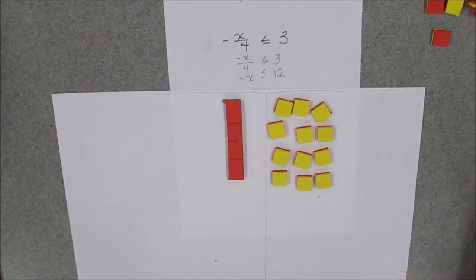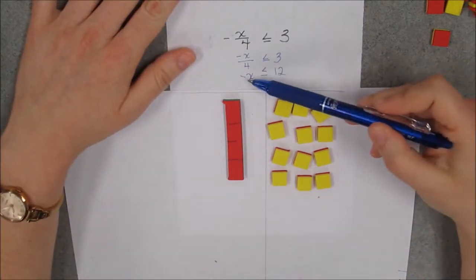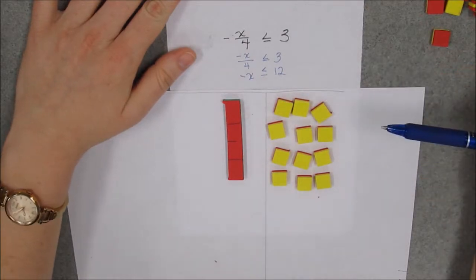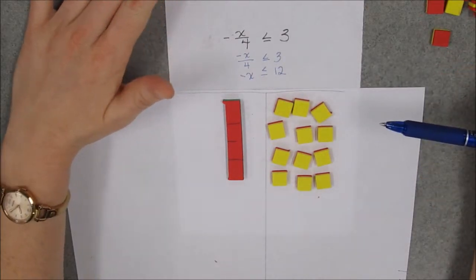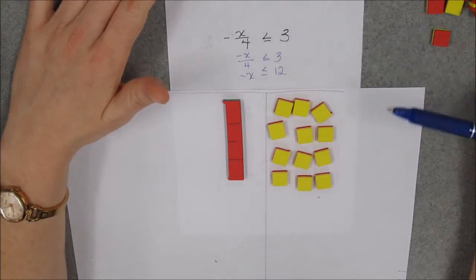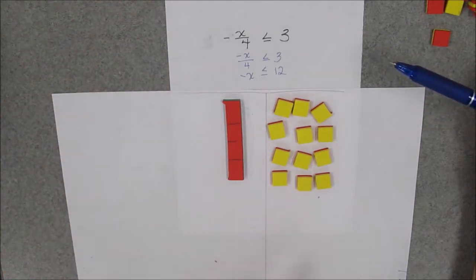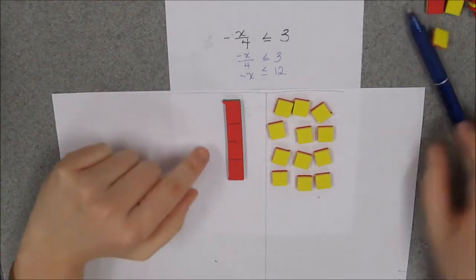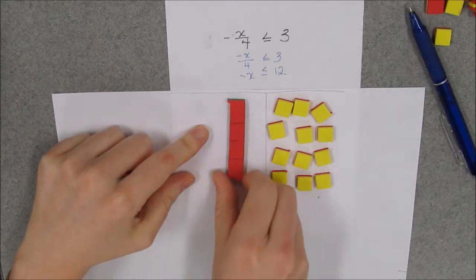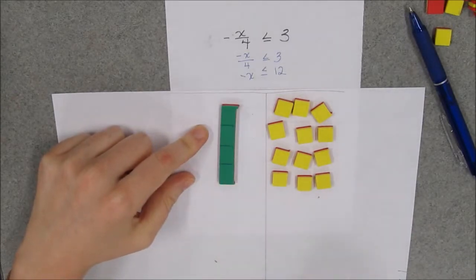I can't have negative x. So in order to get the opposite of negative x, which is positive x, I need to take the opposite of every piece of my inequality. So just like with integers, when we did the opposite of something, we flipped everything over. So the opposite of negative x is positive x.